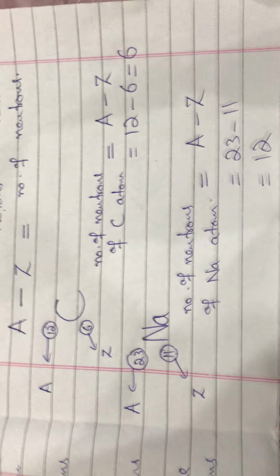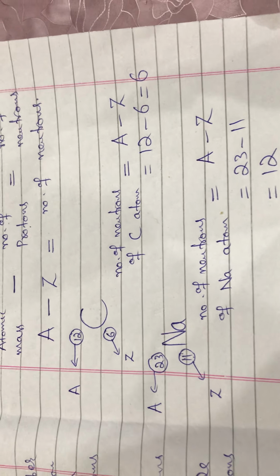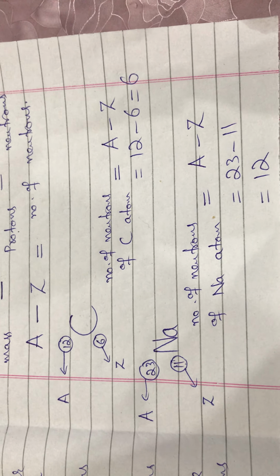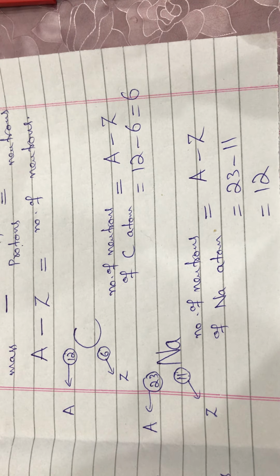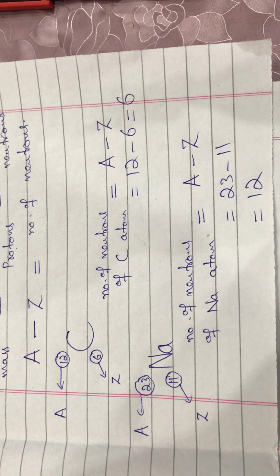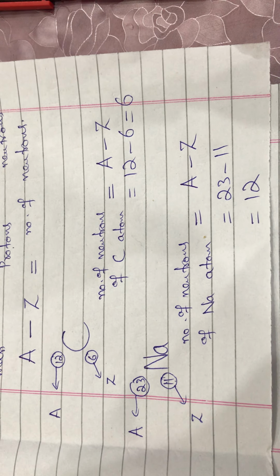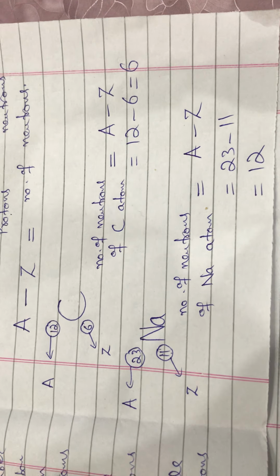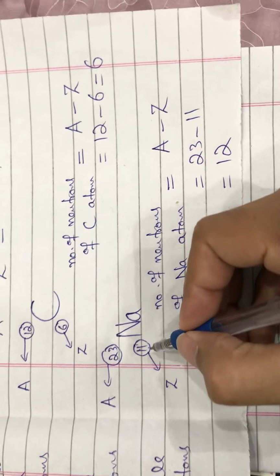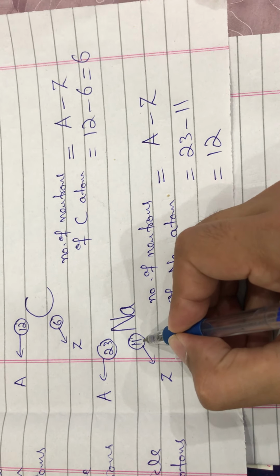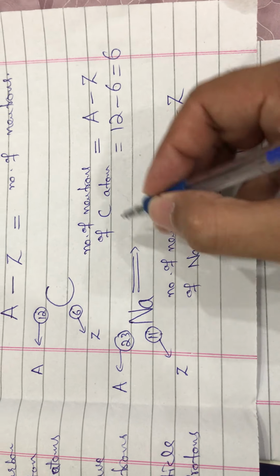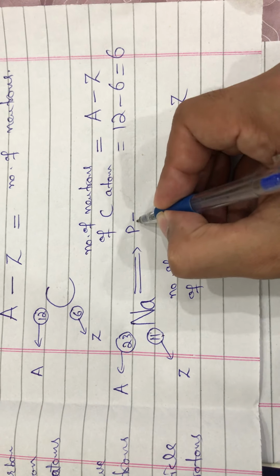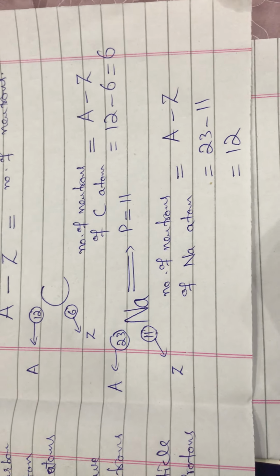In this way, we can calculate the number of neutrons present in a nucleus of an atom, and we can also calculate the number of protons and electrons, because you know that we have the same number of protons and same number of electrons. For example, over here protons are 11.